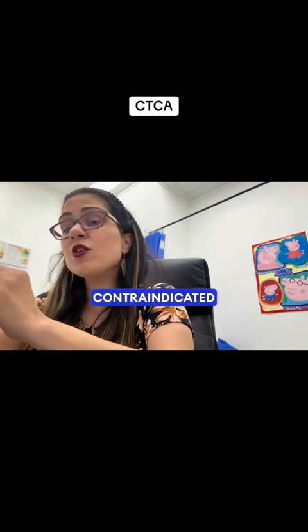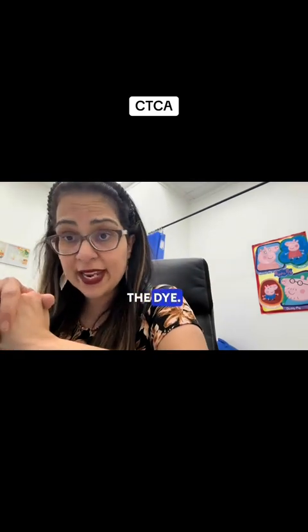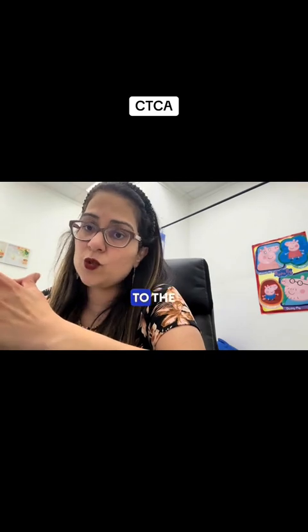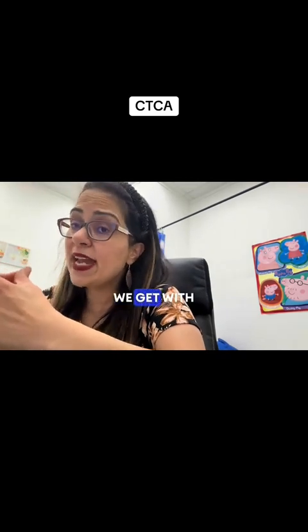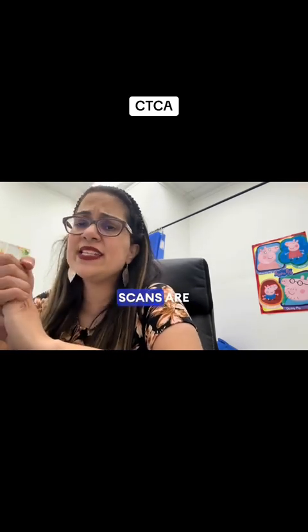Yes, it is contraindicated for people who are allergic to dye, or whose kidney function is not good enough to have the dye. All the normal contraindications to the normal CT scans that we get with the dye. CT scans are, as you know, very, very common. You get them for tummy pain or for other areas. CT scans are done all over the body, and usually they can be done with or without the dye.